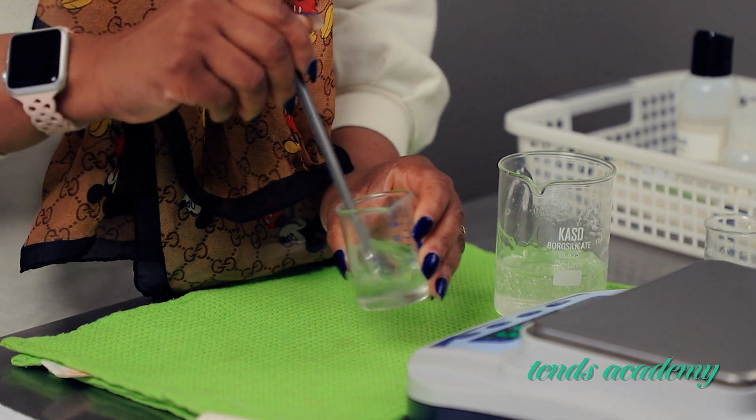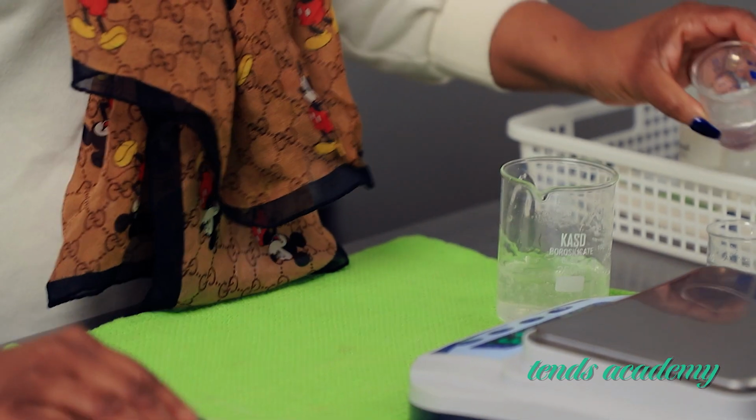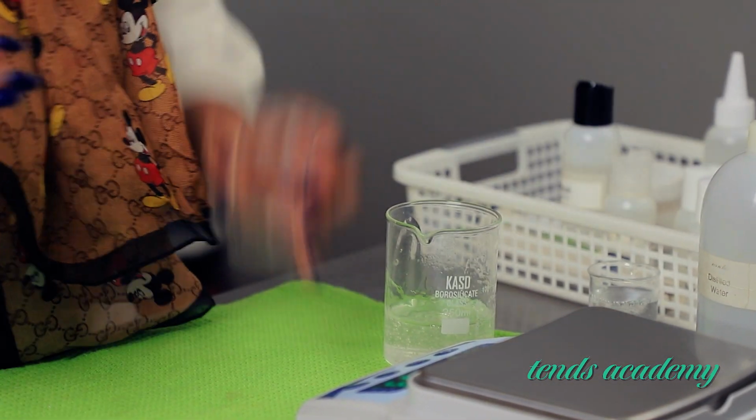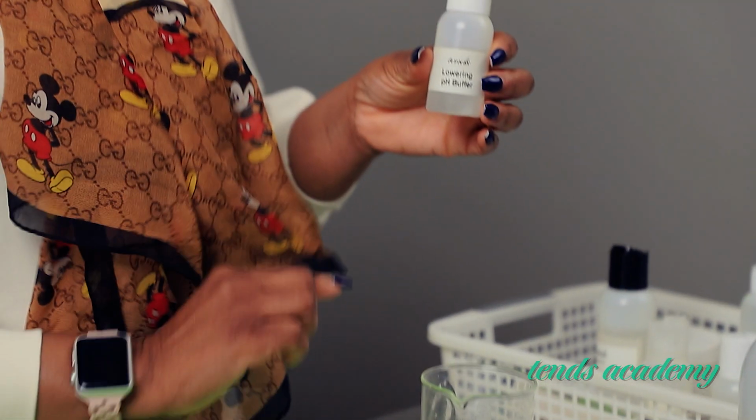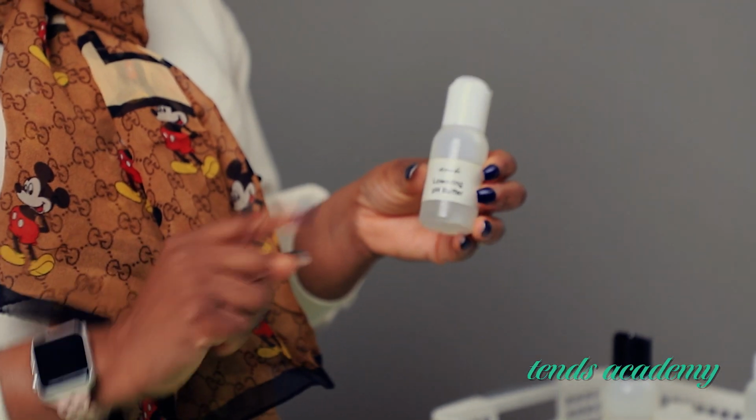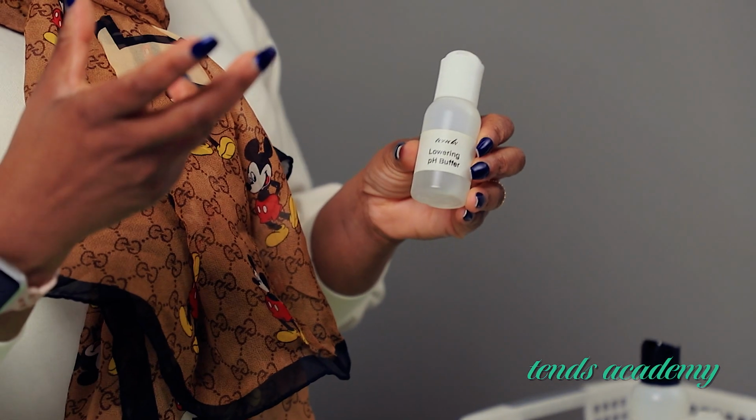Oopsie, you know what I didn't do? I didn't add a lowering buffer. So we can't use that. I need to use a lowering buffer to try and get the pH a little bit down. And that lowering buffer, the concentration is citric acid 50% and 50% distilled water. That's the lowering buffer solution that we have made here.